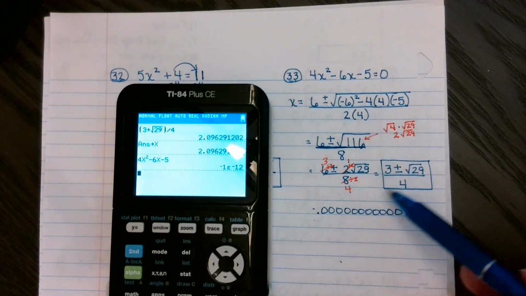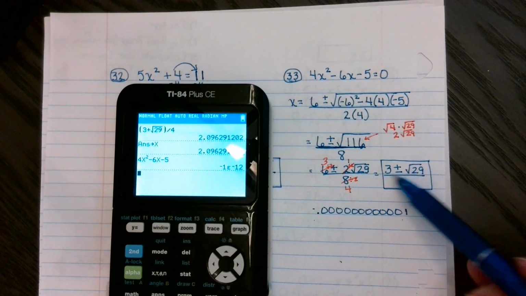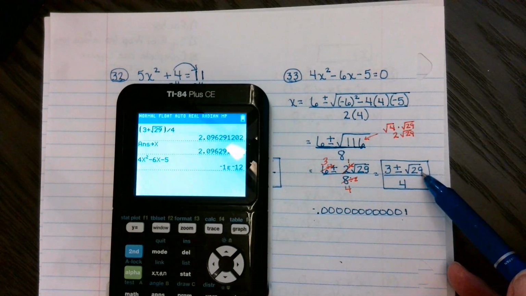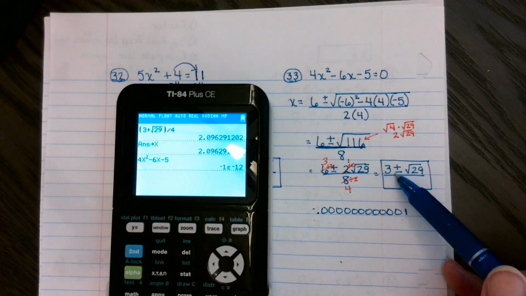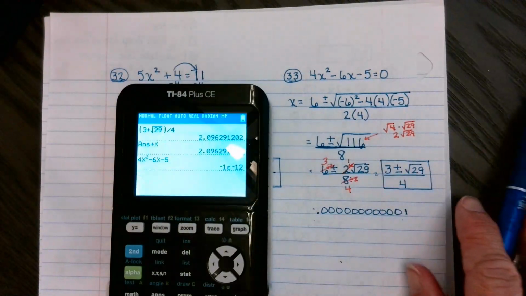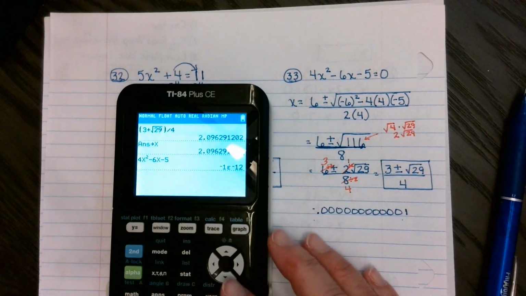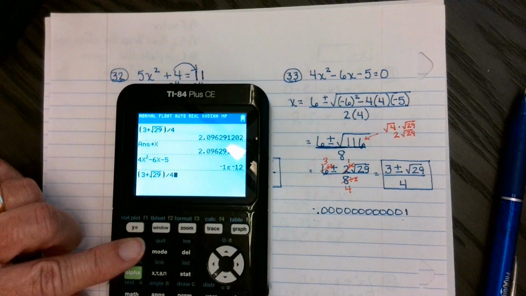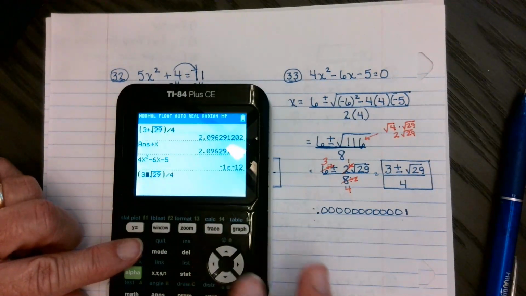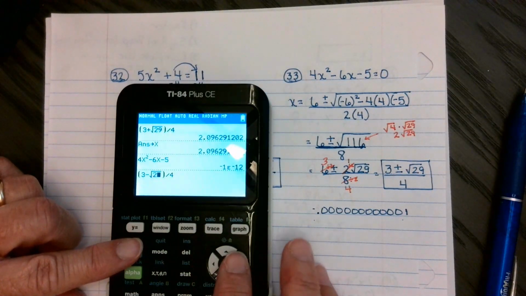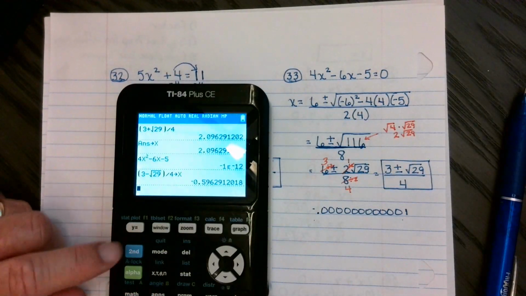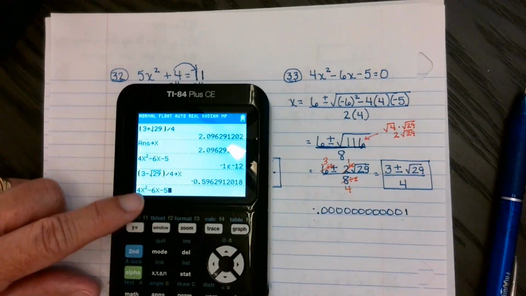The reason it won't give us 0 is because your calculator is actually rounding this irrational number. Okay, I guarantee you when I change this to a minus sign, I'm going to get something that's close. It's not going to give me that 0. Hold on, I'm going to bring this back up so I don't have to do everything all over again. Okay, I'm just going to store that under x. Now I'm going to bring the other one up.